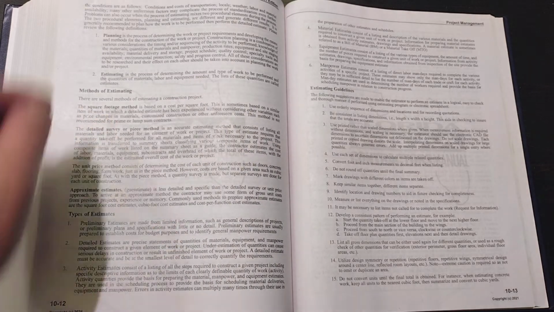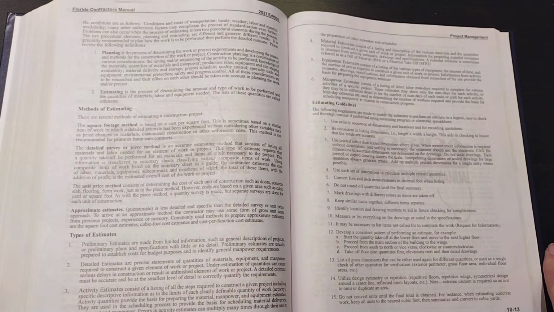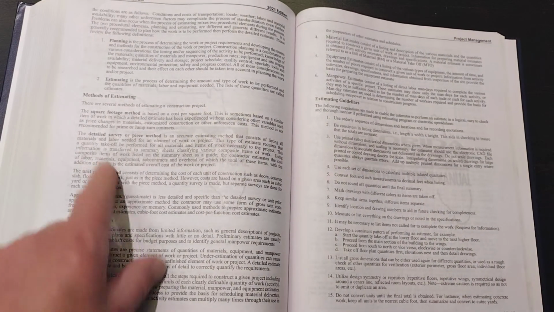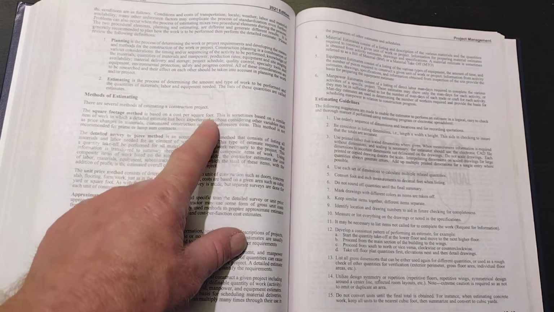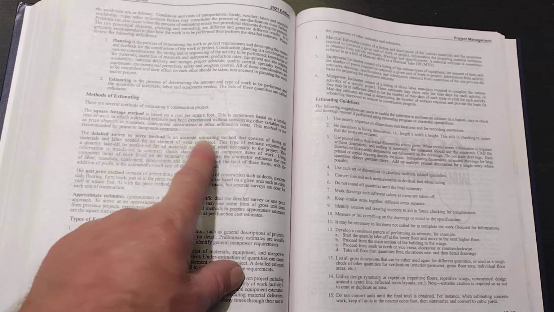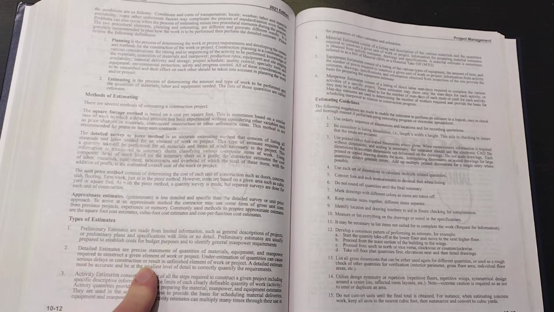All right. You have a square foot method. Okay. All these different methods of estimating here. You have square foot method. Okay. Cost per square foot. All right. We know what that means. Detailed survey or piece method. You have a unit price, approximate estimates.